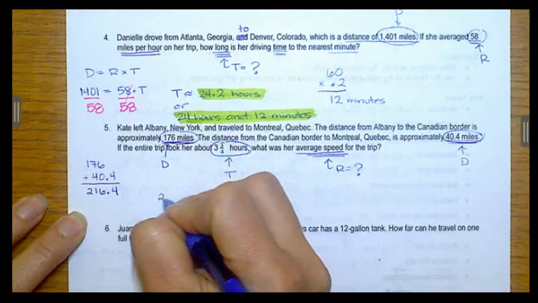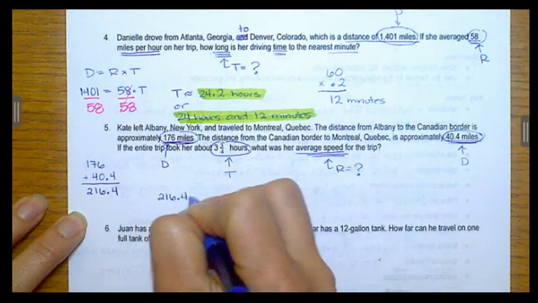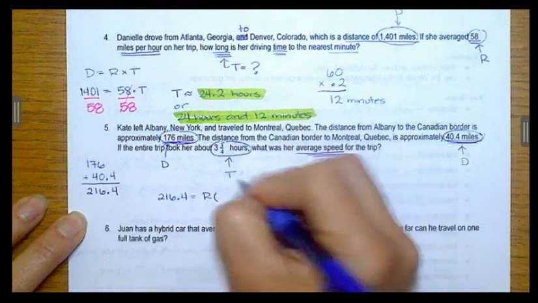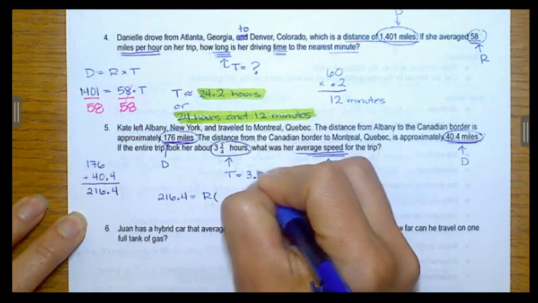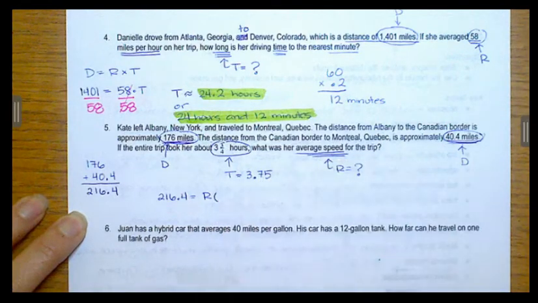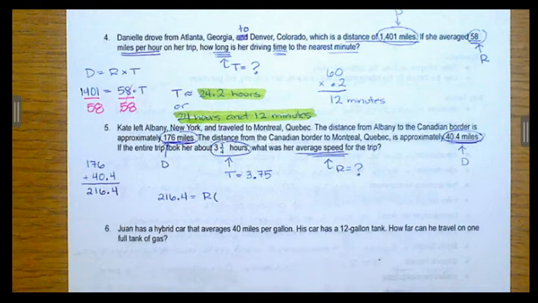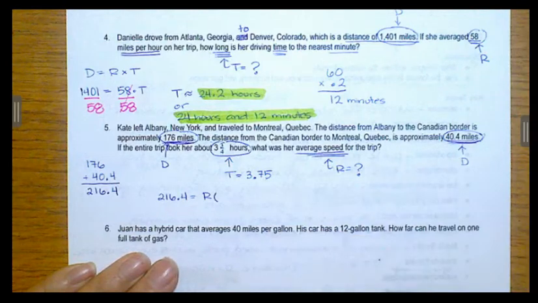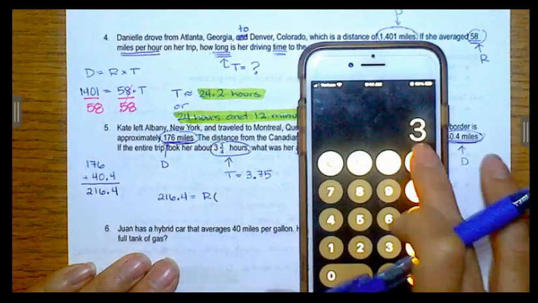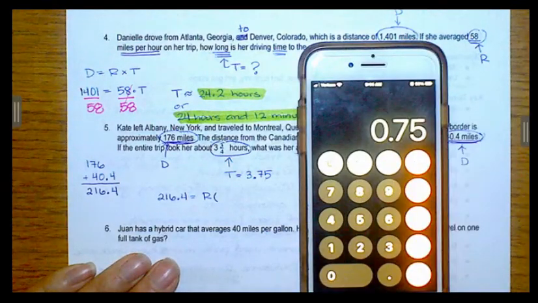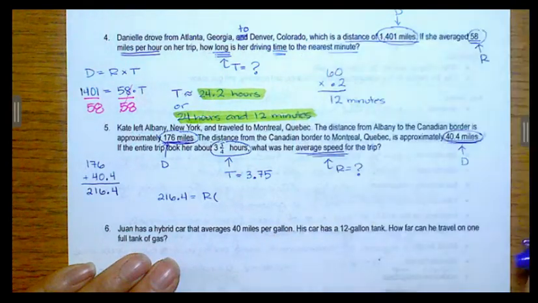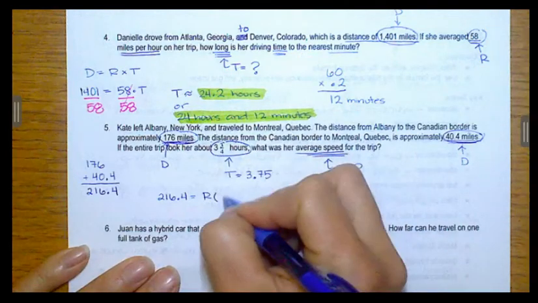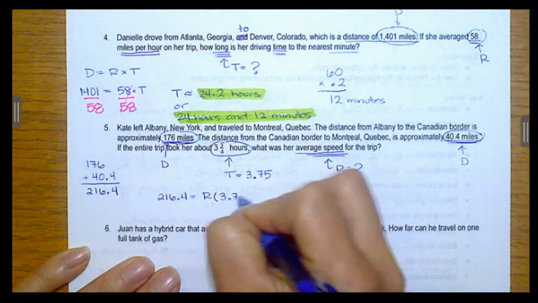So we're going to do distance equals rate times time. Is it okay with you guys if for my time I use 3.75 instead of using 3/4 as my fraction? You guys understand how I got 0.75 there? If I just take 3 divided by 4, it gives me 0.75, right? 3/4 is equal to 0.75. So for my time, I'm going to use 3.75.